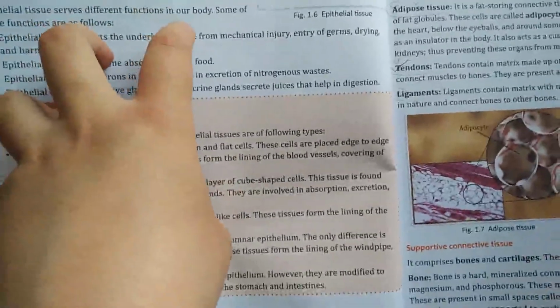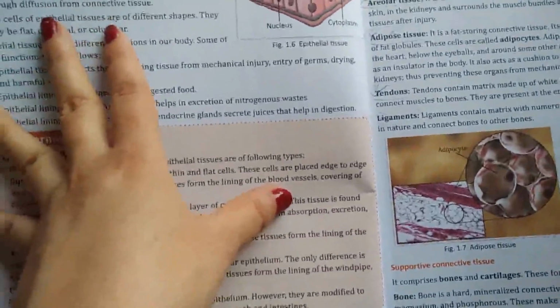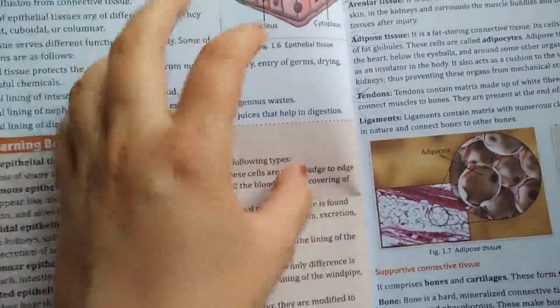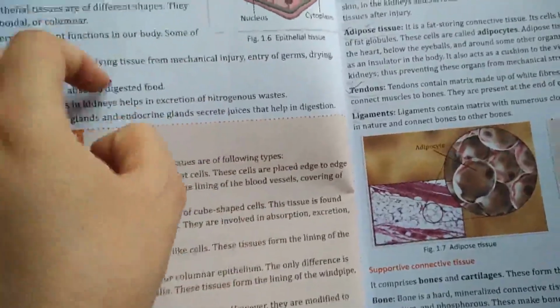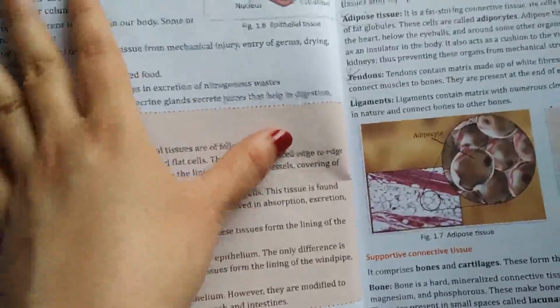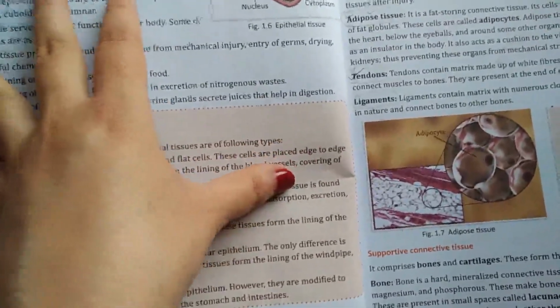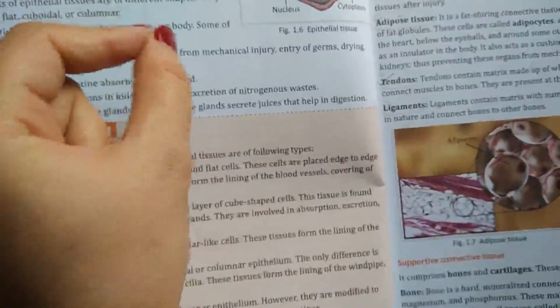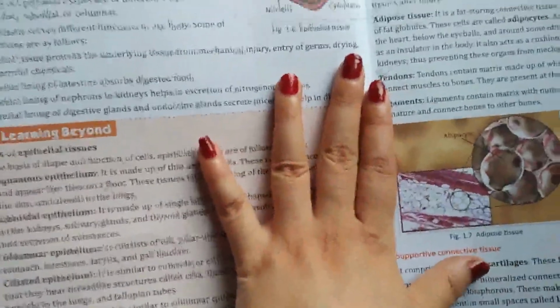Functions of epithelial tissues: the cells of the body surface form the outer layer of the skin. The cells protect the underlying cells from drying, injuries, and chemical effects. They also protect the body from viral and bacterial infection. The second function is that inside the body, epithelial cells form the lining of the mouth and alimentary canal, and protect these organs. The third function is that epithelial tissue helps in absorption of water and nutrients. The fourth function is that epithelial tissue helps in elimination of waste products, etc.